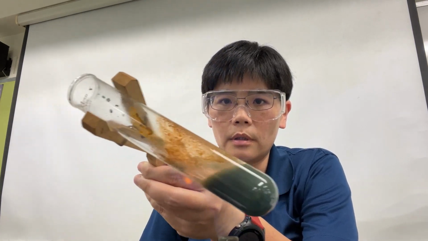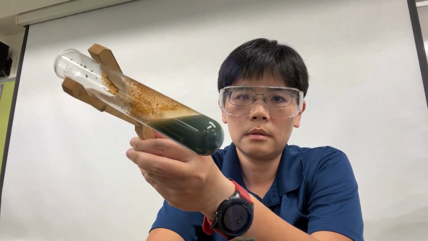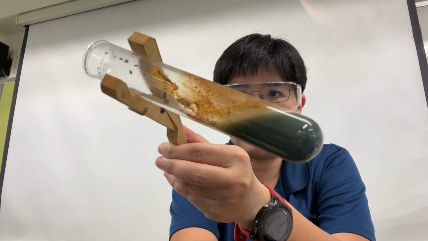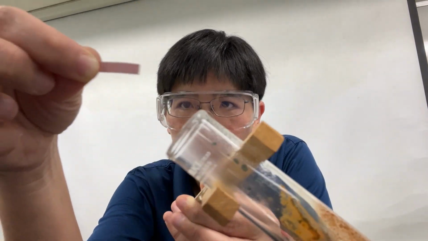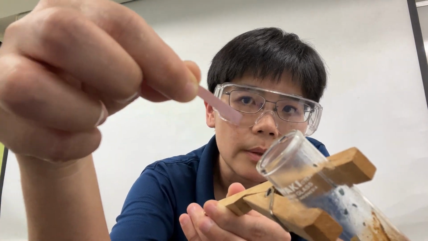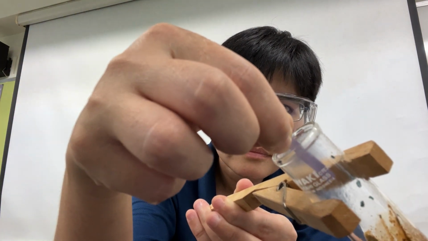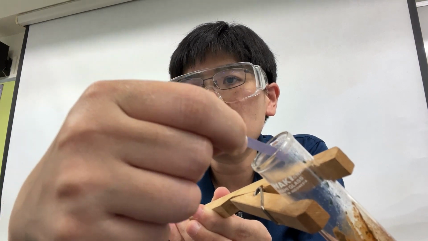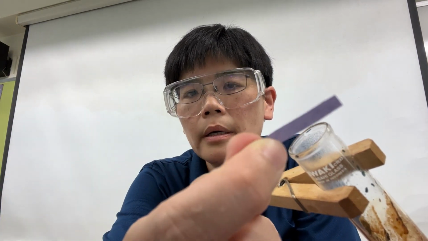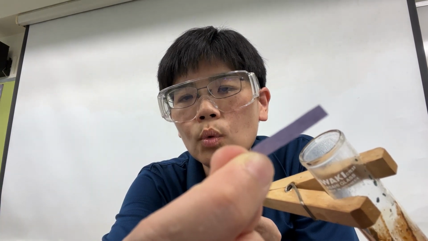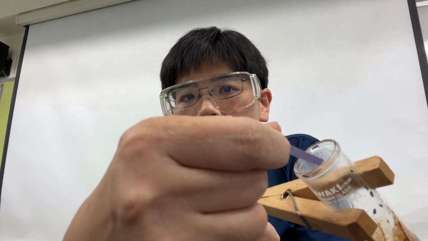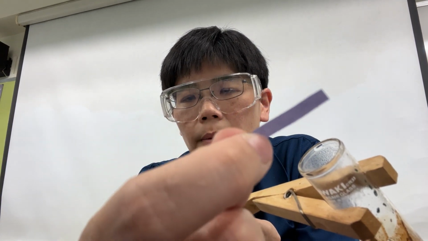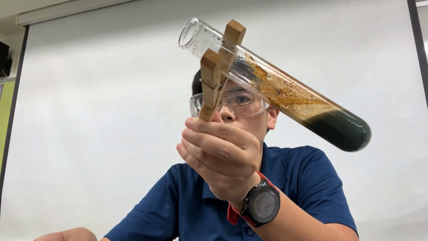So let me heat it a little bit more. I will put the litmus paper at the mouth of the boiling tube, and I see that the gas turns the damp red litmus paper blue.